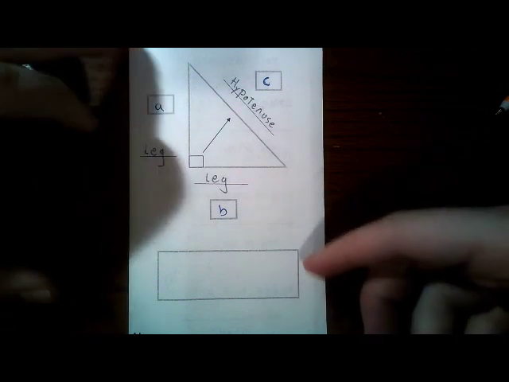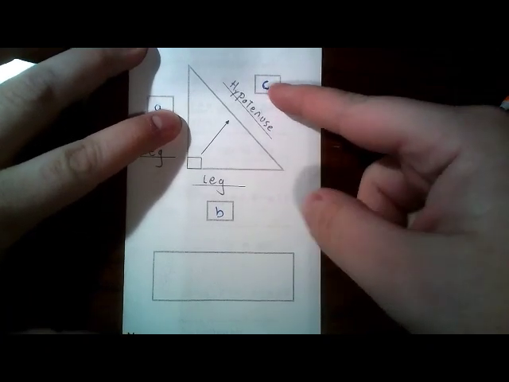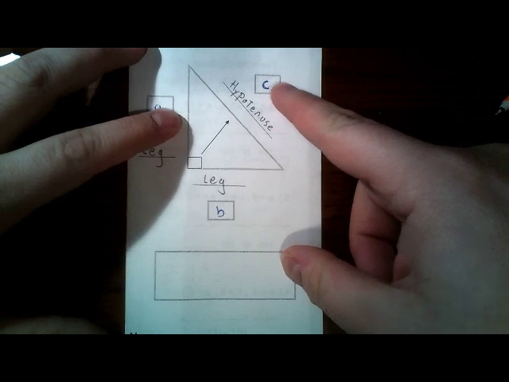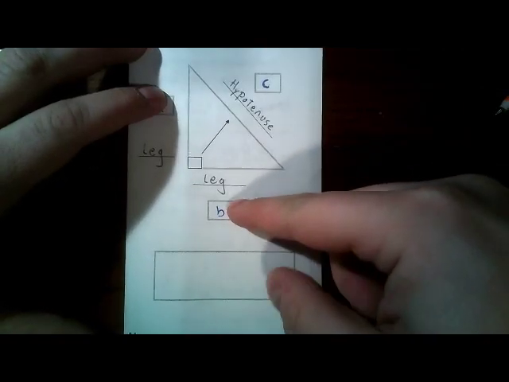If you have a length A and a length B, and you're looking for length C, you don't need to measure this one if you know the measures of these two.